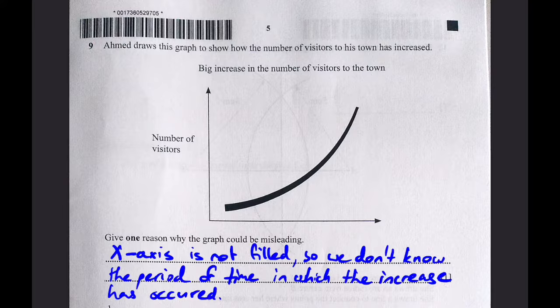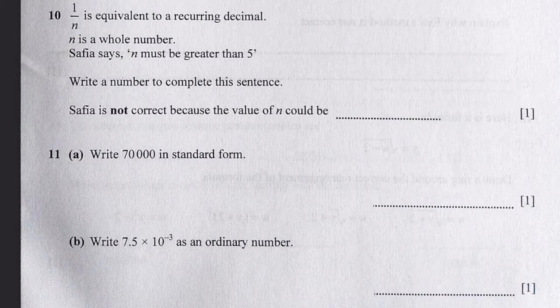That's the answer. Let's go to question 10. 1 by n is equivalent to a recurring decimal. n is a whole number. Safia says n must be greater than 5. Write a number to complete the sentence.